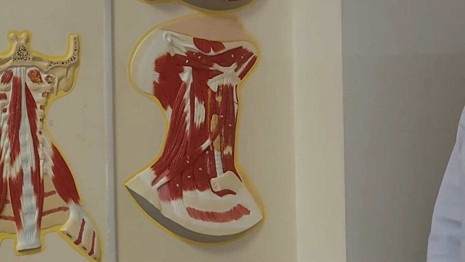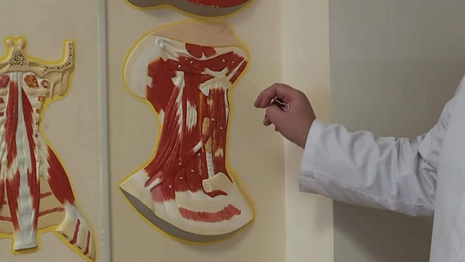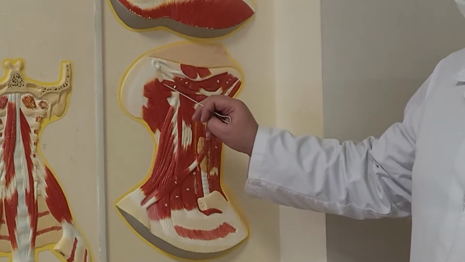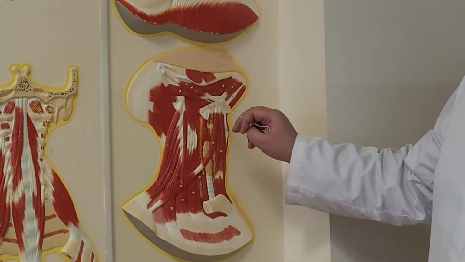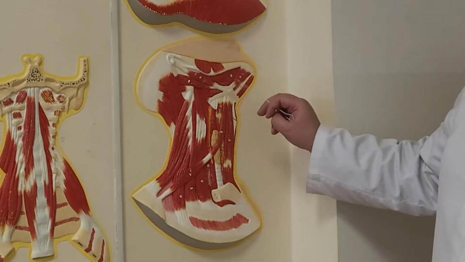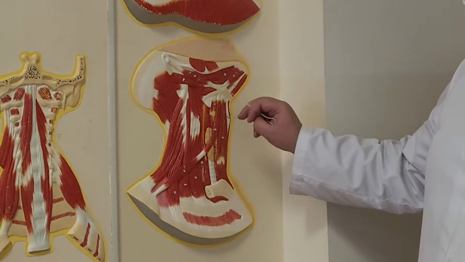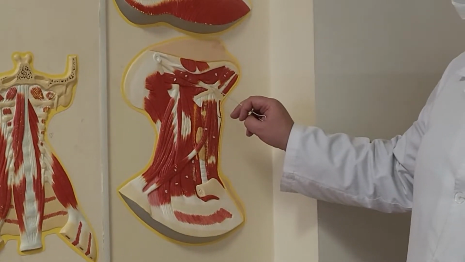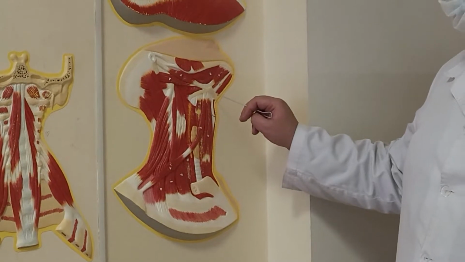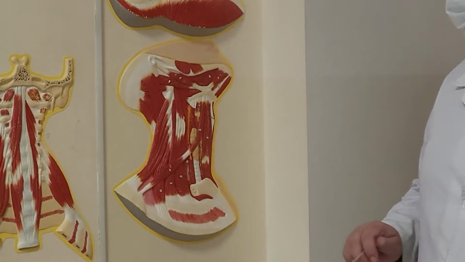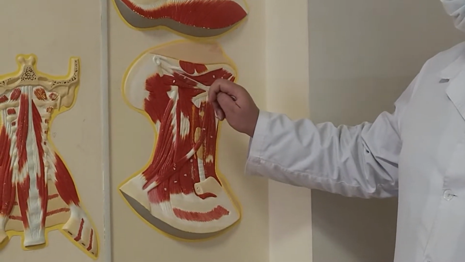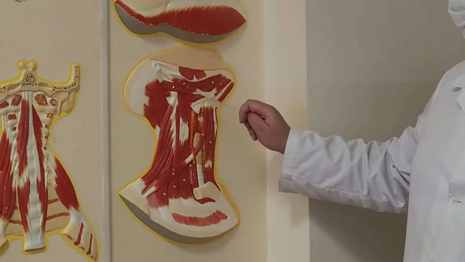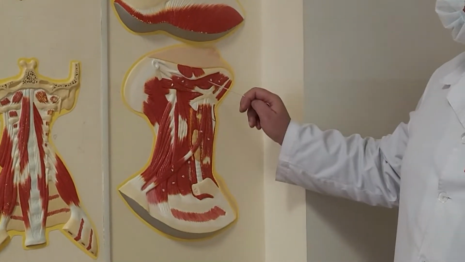And muscles above the hyoid bone: the digastric muscle, Musculus digastricus, consists of venter posterior and venter anterior, and these two venters are joined with the help of an intermediate tendon which attaches to the hyoid bone. Stylohyoid muscle, Musculus stylohyoideus, is the same, attached to the hyoid bone.